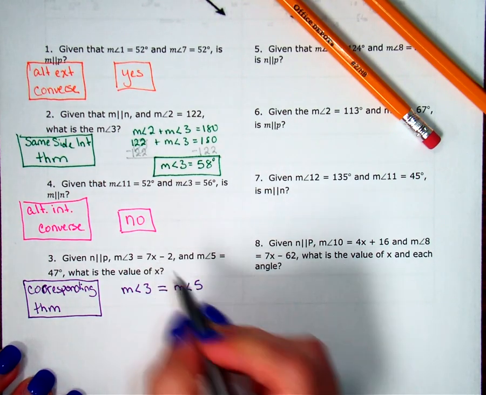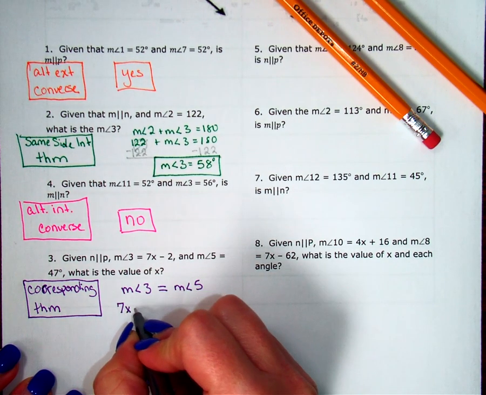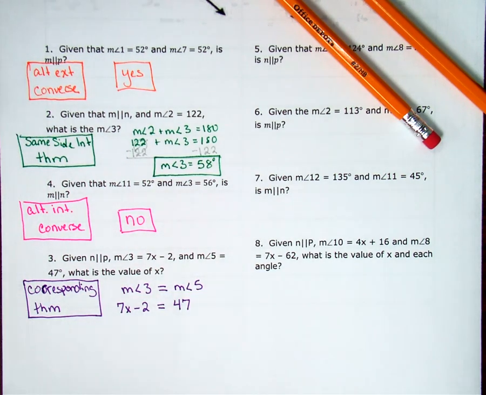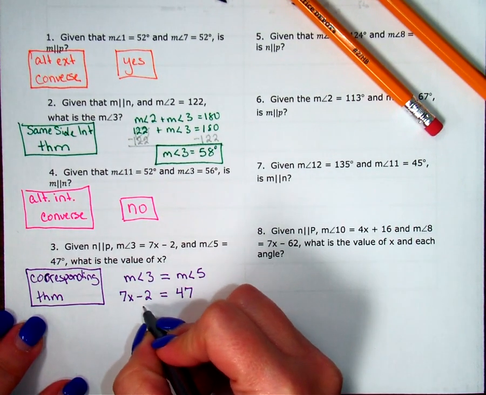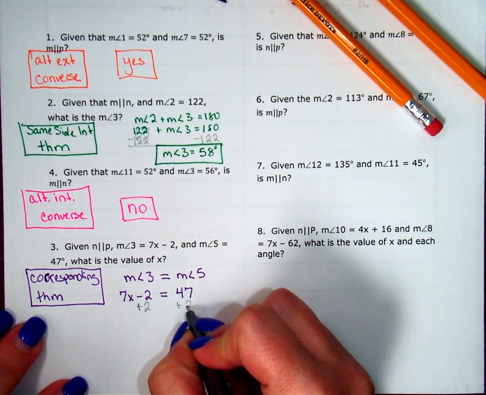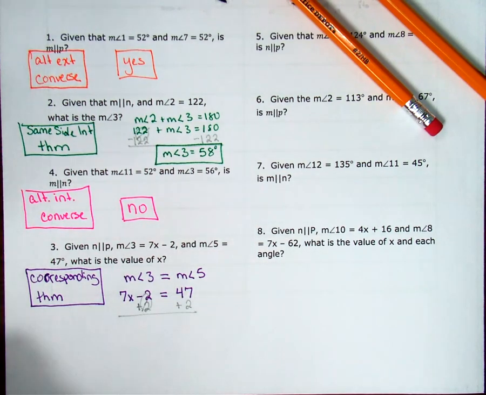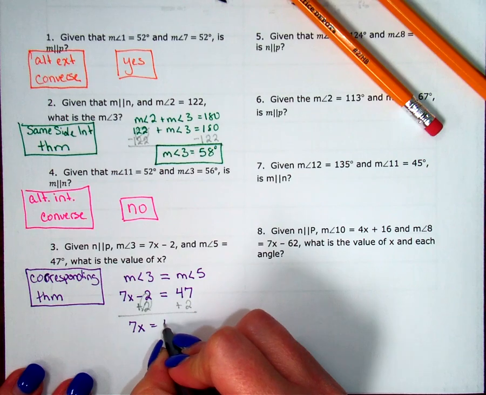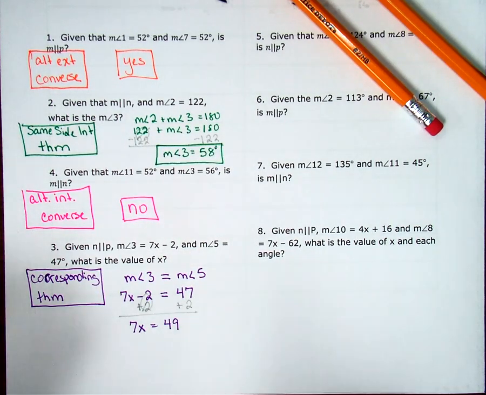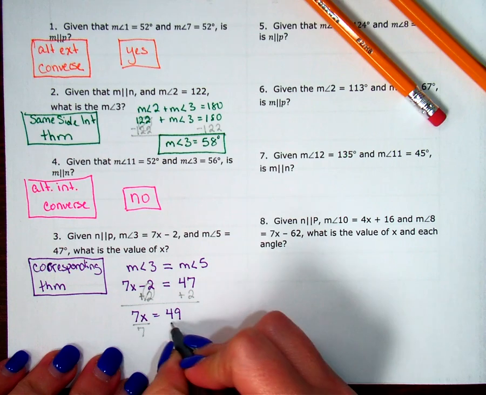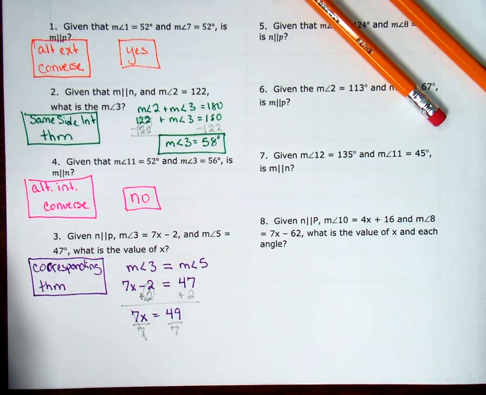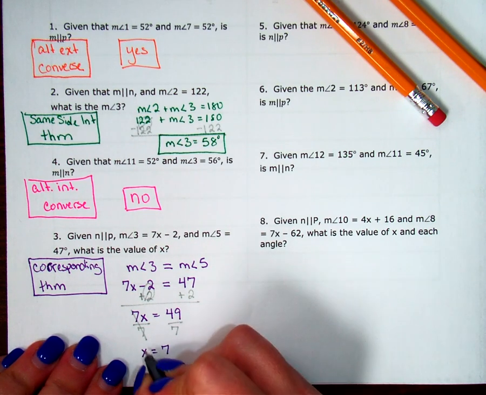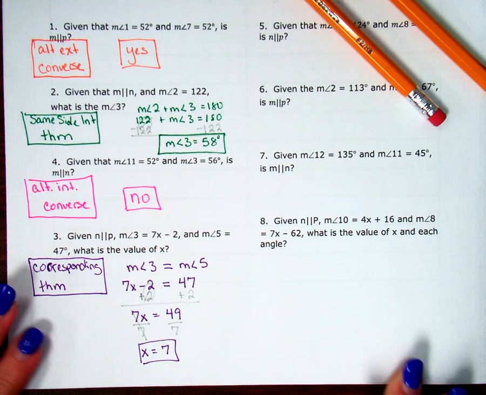So then I'm just going to substitute. The measure of angle 3 is 7x minus 2, and the measure of angle 5 is 47. Okay, so that's pretty simple to solve. I'm going to get the 7x by itself by adding 2 to both sides. 7x plus 0 equals 47 plus 2. I'm going to divide both sides by 7, my division property of equality. And then x equals 49 divided by 7, which is 7.